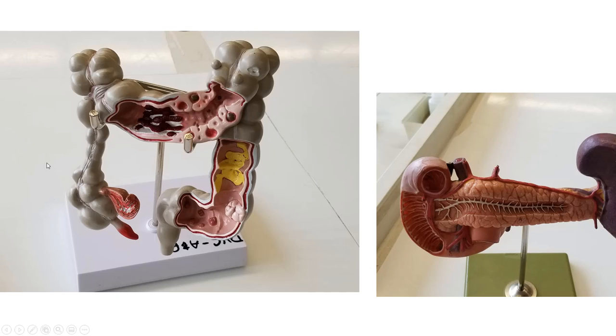All right, and here's a model of the large intestine. This is where the ileum would come into the large intestine, the ileocecal valve. This is the cecum, this expanded region right here. This is your appendix hanging off of it. Then you have the ascending, transverse, descending, and sigmoid colon, followed by the rectum and anal canal.